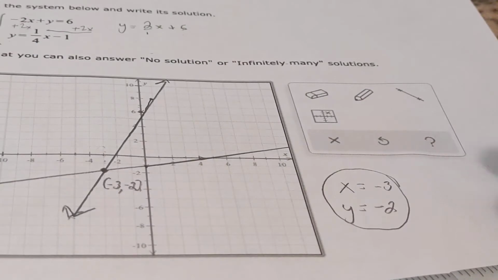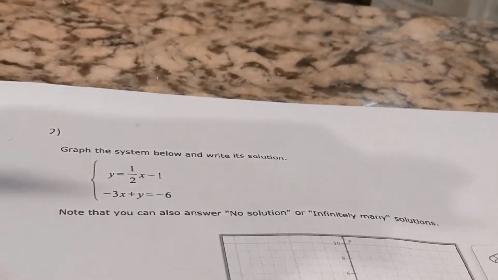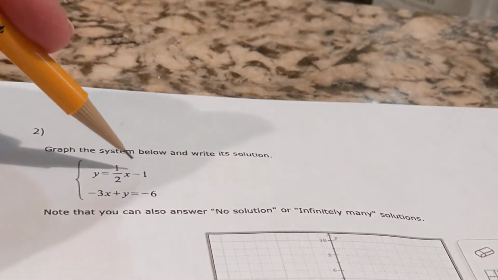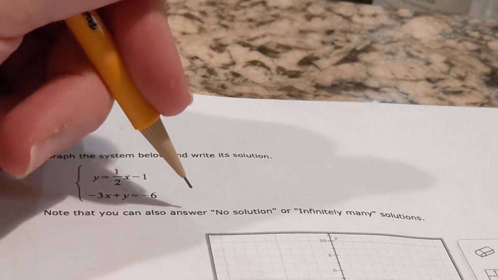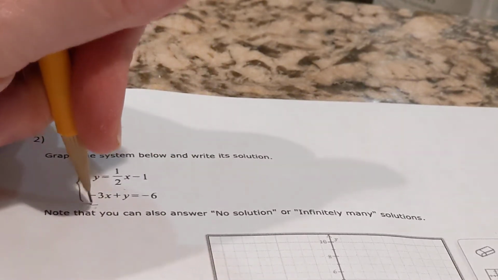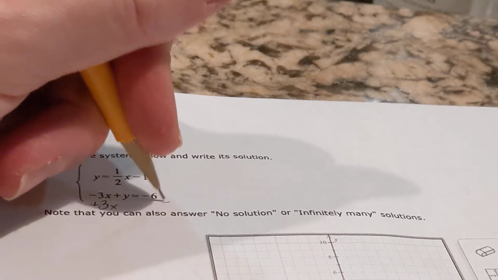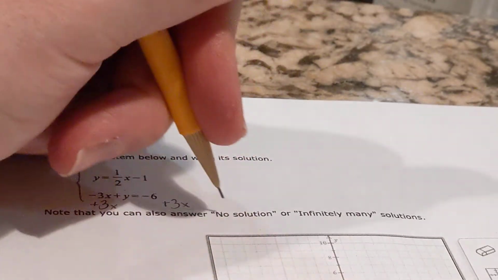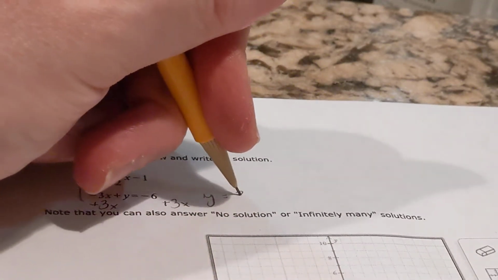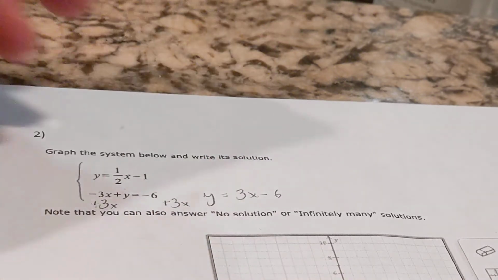All right, let's go to the back. In this one, the top one is in slope-intercept form, the bottom one is not, so we're going to add 3x to both sides. So we have y equals 3x minus 6.